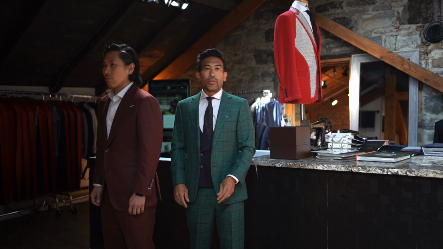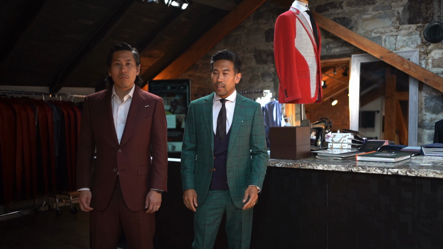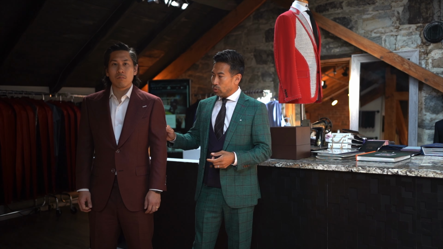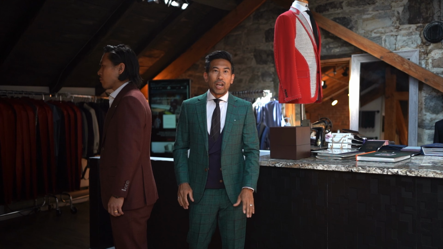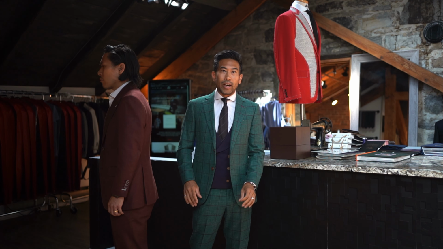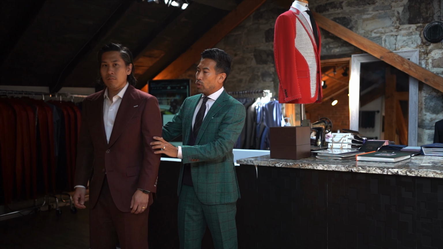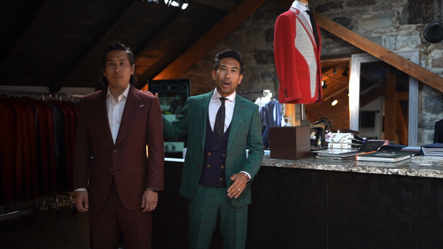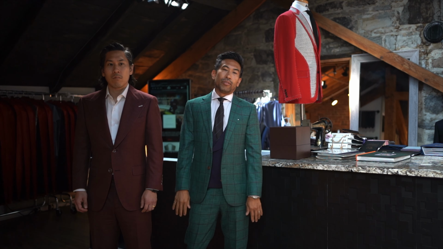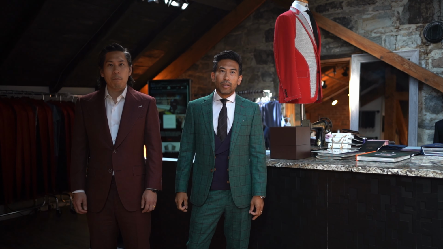So it's 3 things that cause a divot, as I said. First thing, biceps too tight. Second thing, the back part of the chest or the upper back being too tight from a bad pattern. And the third part is shoulder slopes not taken into account, meaning that your shoulder pad is too high, creating that divot on the suit jacket.